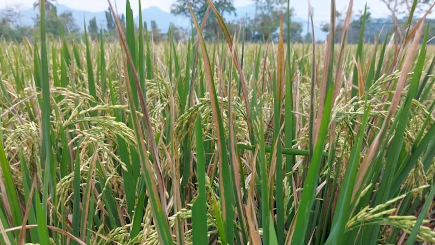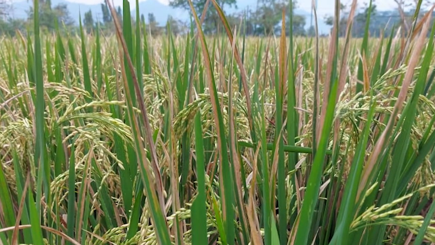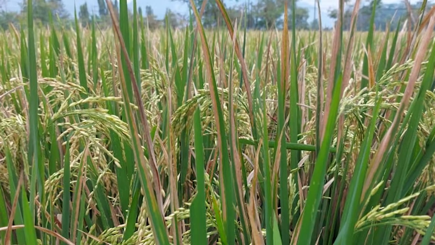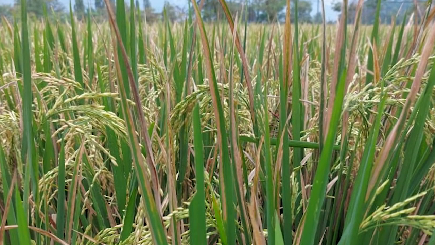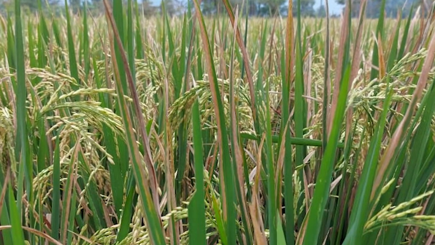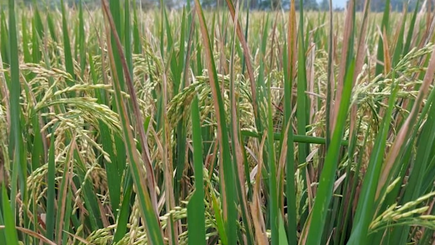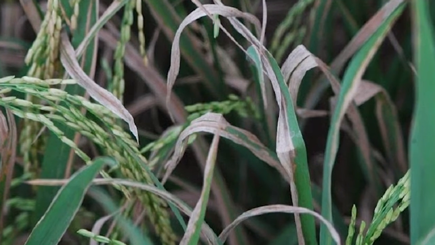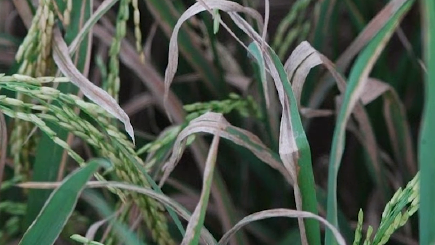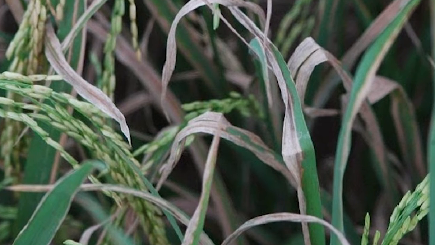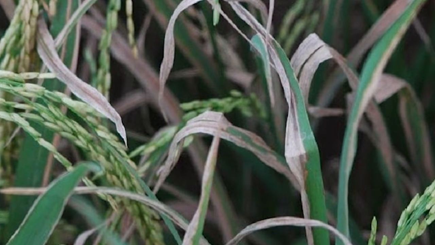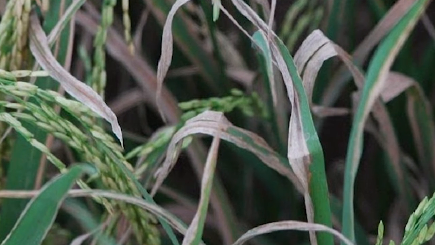In the generative stage, the early symptoms are grayish-colored spots starting from the edge of the leaf and extending along the direction of the leaf blade. In the advanced symptom, the spot can expand to cover the entire leaf blade. The spots turn straw yellow and eventually the leaves dry up.